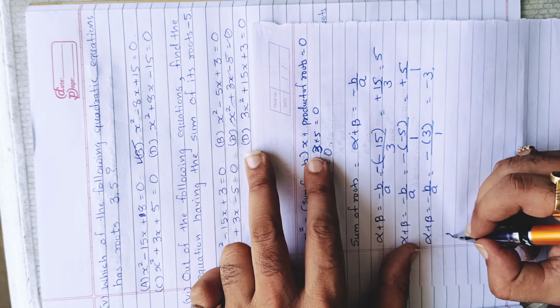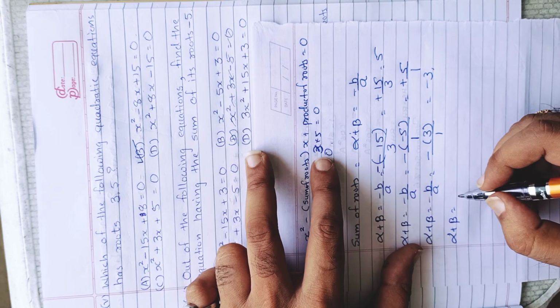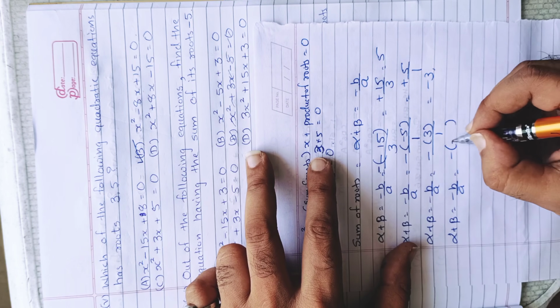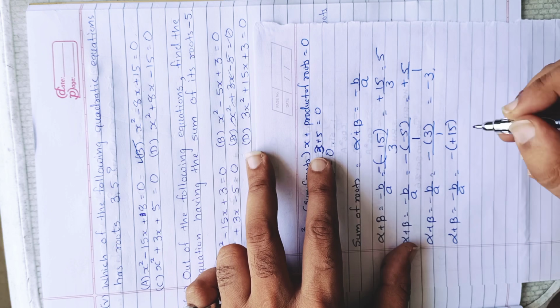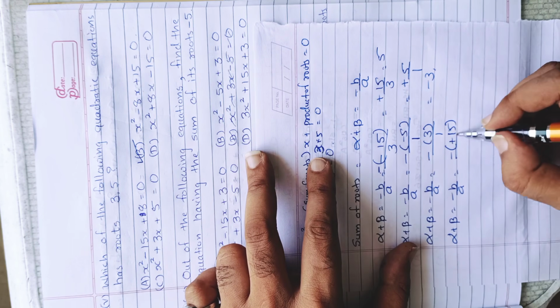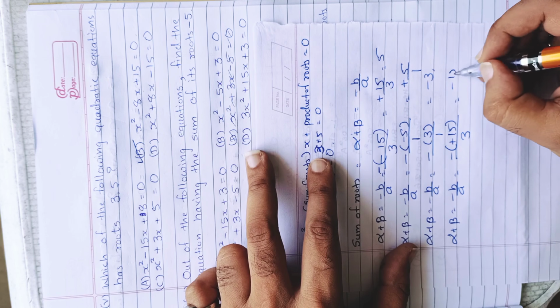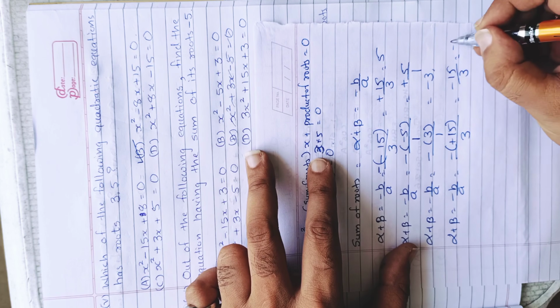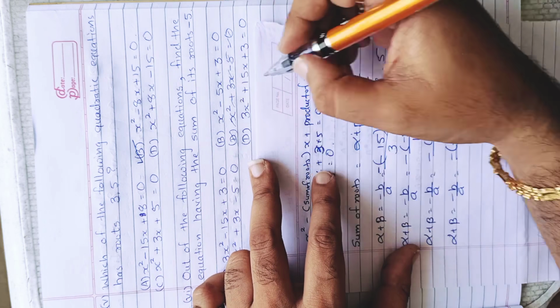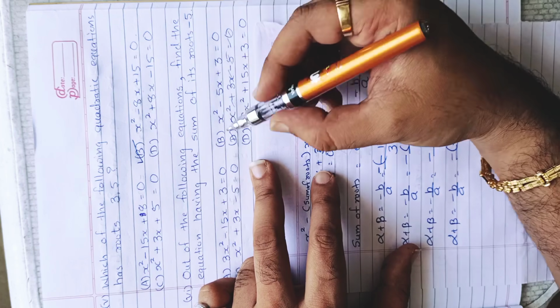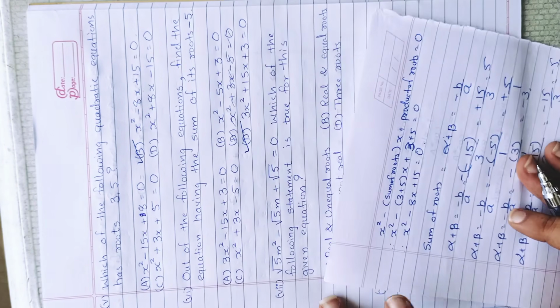And D: alpha plus beta equals −b/a equals −(+15) upon a, which is 3. Plus into minus, −15 upon 3. 3 fives are 15, so −5. So in D the sum of roots is coming −5. So D is the correct answer.